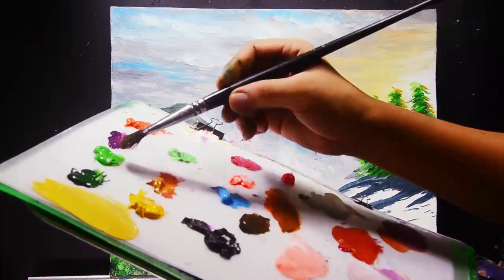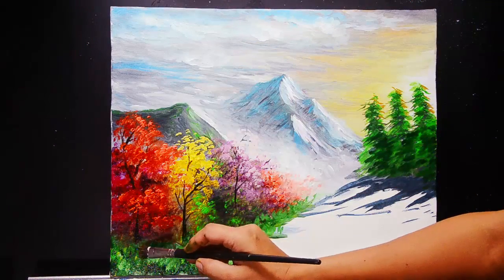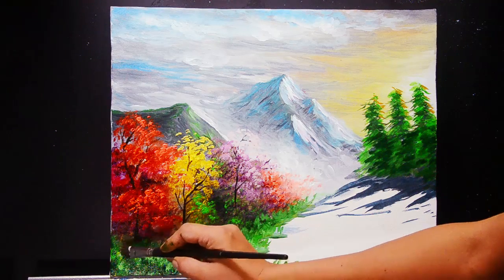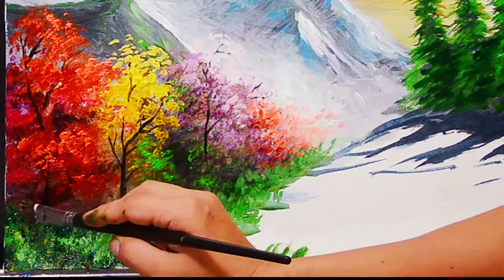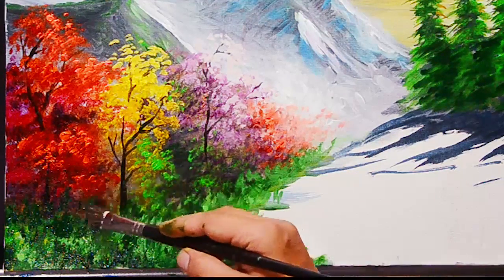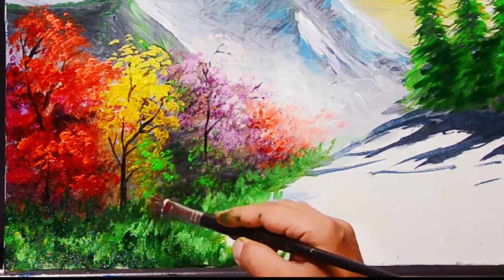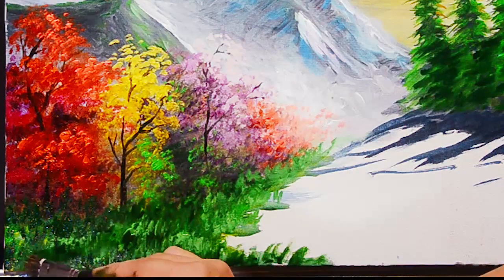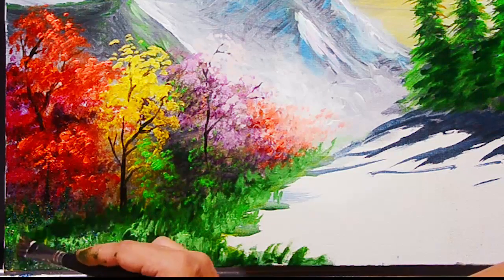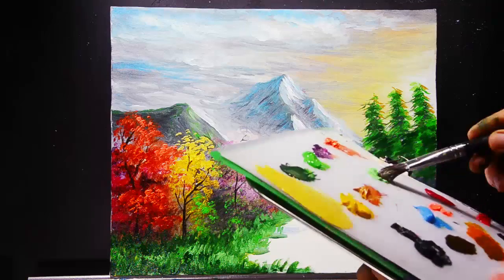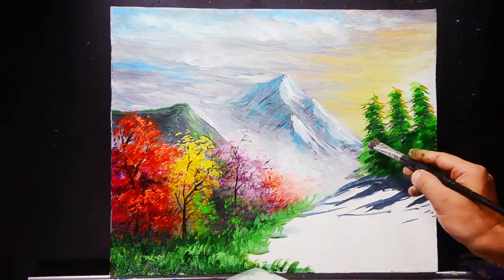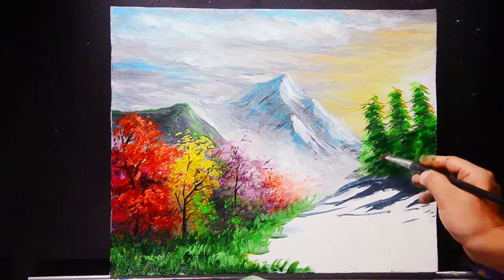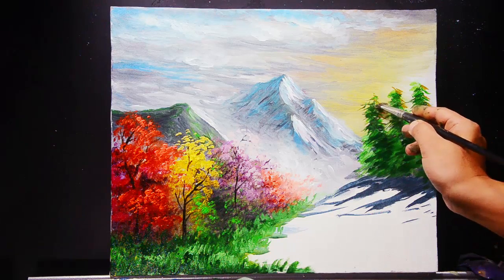I'm going to add more hooker green to this area for the shading or the dark color of grasses under these trees. These are the grasses that are not affected with the lights. That's why it's dark color. Then the emerald green also. I'm gonna paint here. Emerald green for the highlights of this tree.